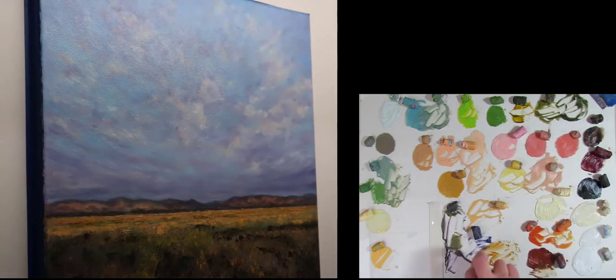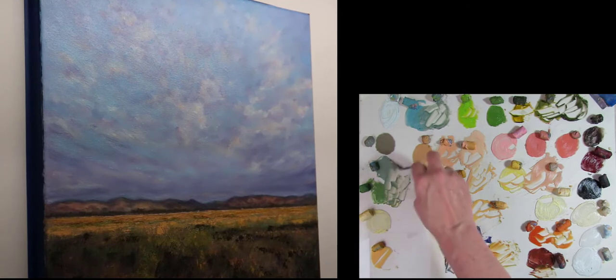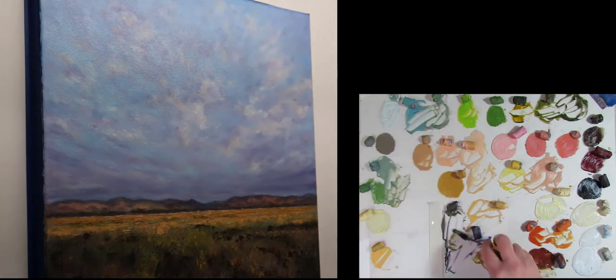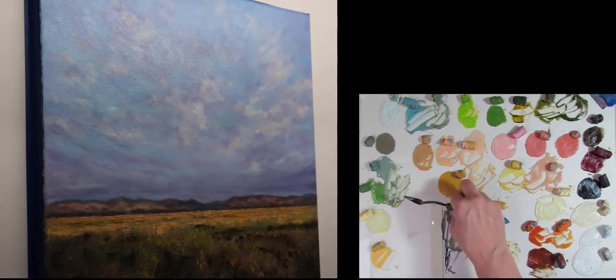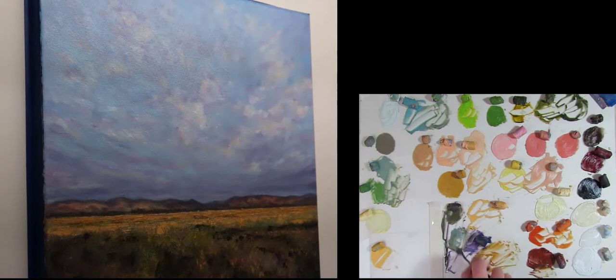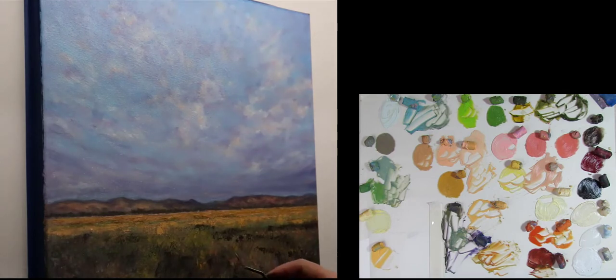Now I'm going to make a little bit of a... Okay. Let's see here. I'm going to take a little bit of this bluish color and stick that in with this darker green. I'm going to add the purple and this kind of teal color and this darker green.